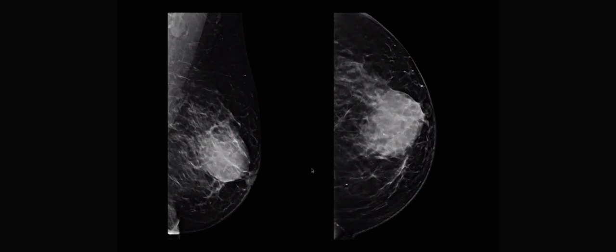What do you think? What are you going to do? I would order ultrasound to assess the mass and possibly put a label as BI-RADS. As what? Lamis, you'll put a label as what? BI-RADS 4.